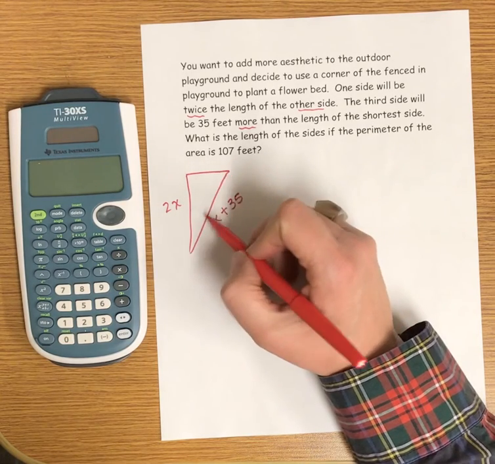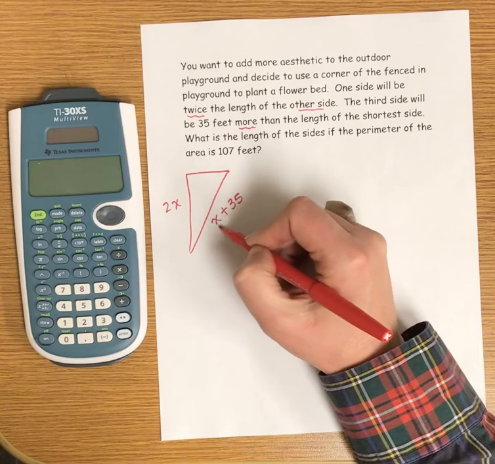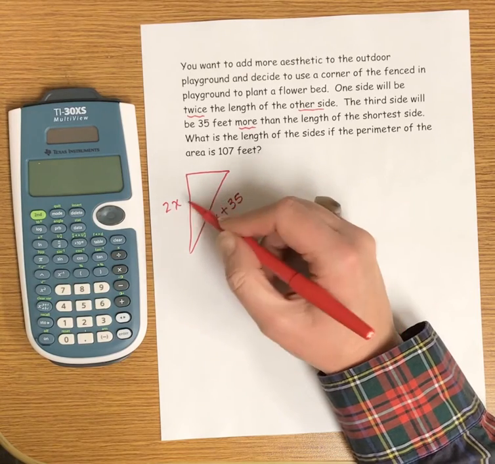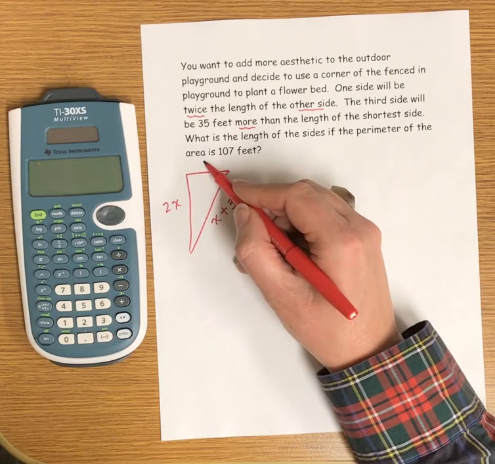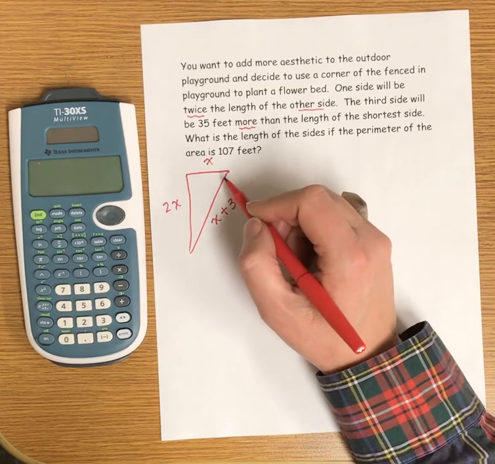That shortest side that we keep referring to is the x that we wrote down here when we added on 35, and the x that we wrote down here when we wrote down the 2x. So the length of the shortest side is just x.